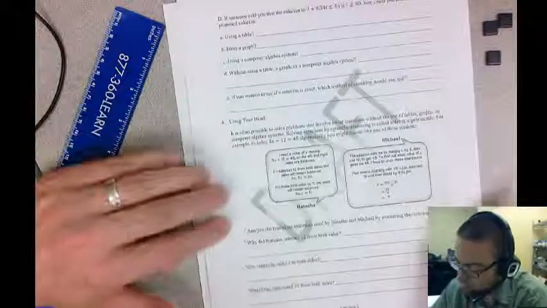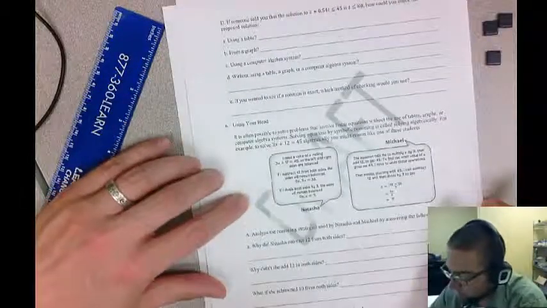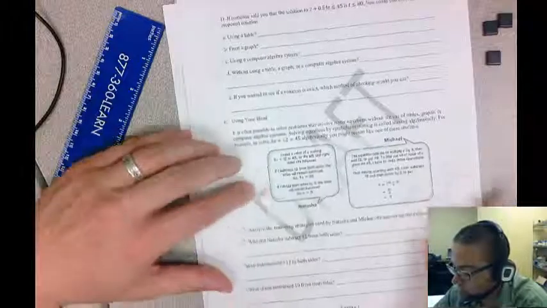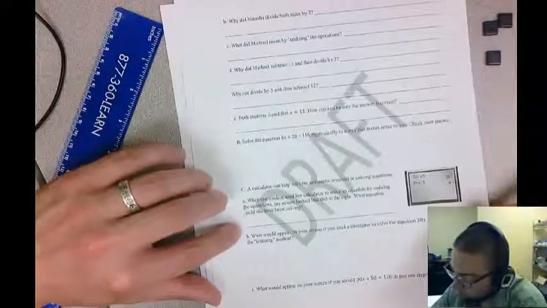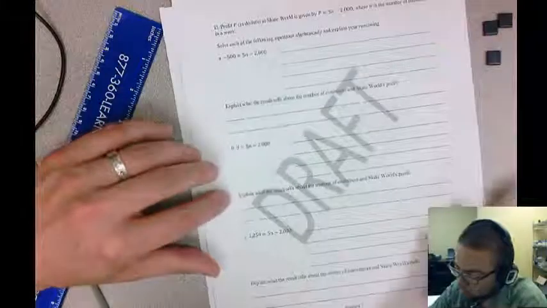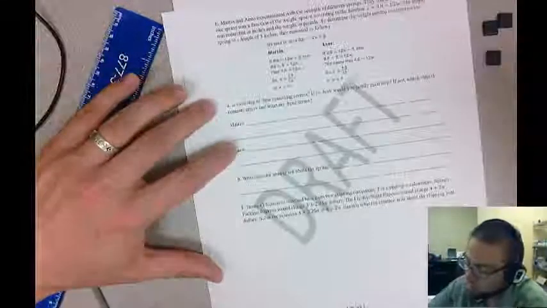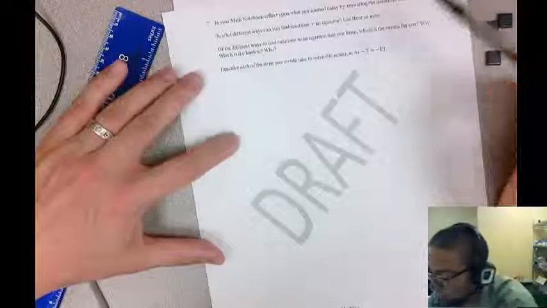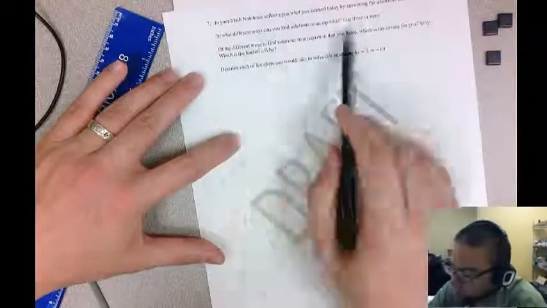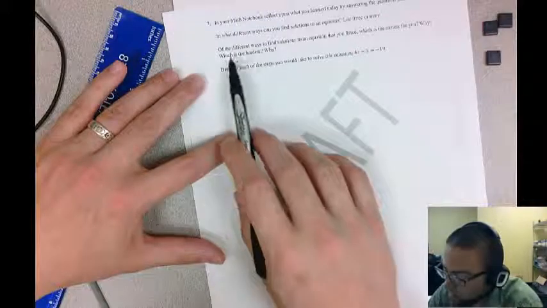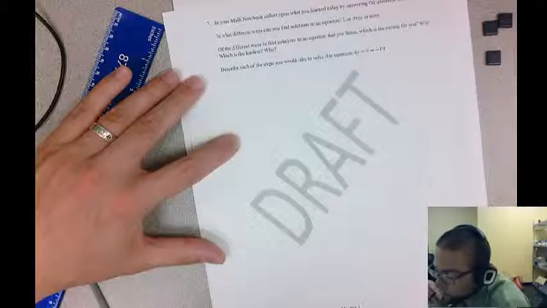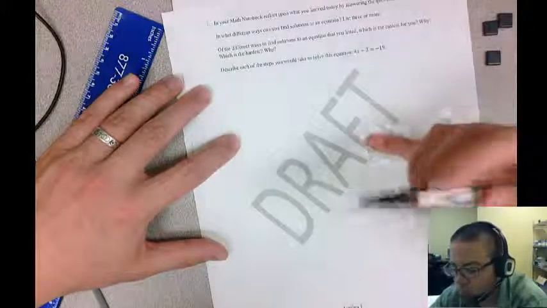Then you go on and do a couple of other problems that relate linear equations and different ways to solve them. Go ahead and read through those and work them out yourself. More linear equations, and that's basically it. Then you're going to write in your math notebook some different ways that you find solutions to an equation. You could list 3 or more. Find out different ways to find solutions to an equation, and which is the easiest for you and why. This is really thinking about what the best strategy is.